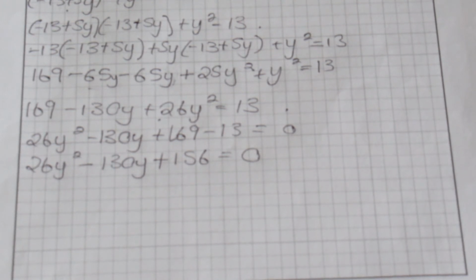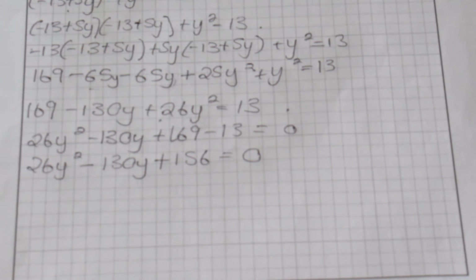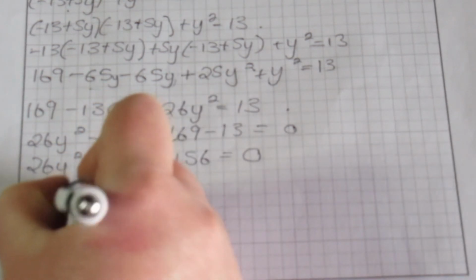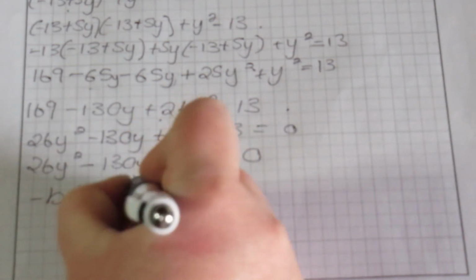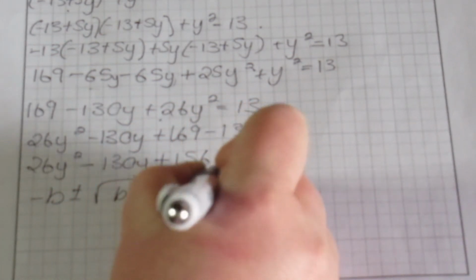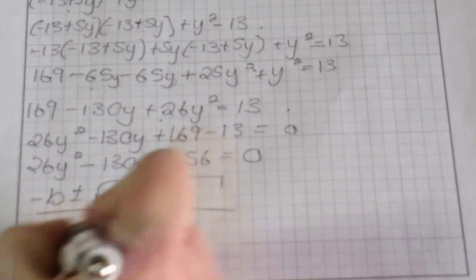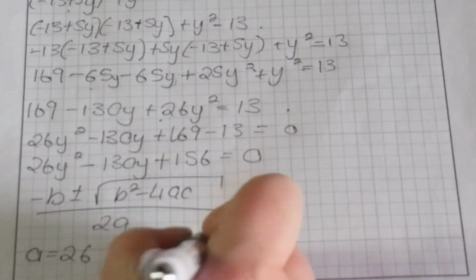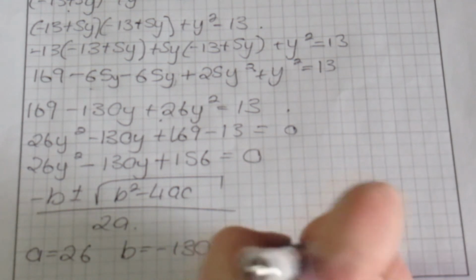You can use your minus b formula. You also could reduce this down and factorize it. What I'm going to do here is I'm going to use the minus b formula. So minus b plus or minus the square root of b squared minus 4ac all over 2a, where a is 26, b is minus 130 and c is 156.